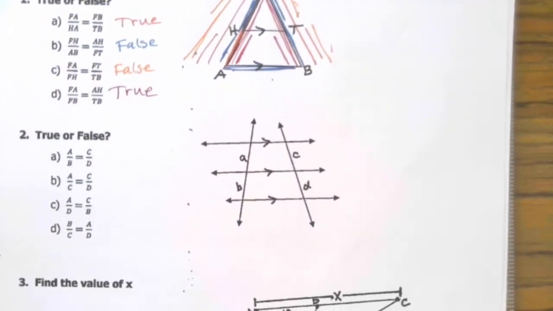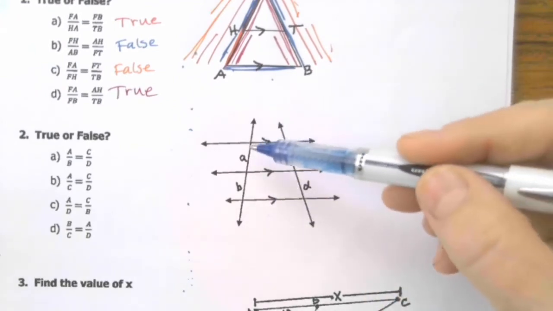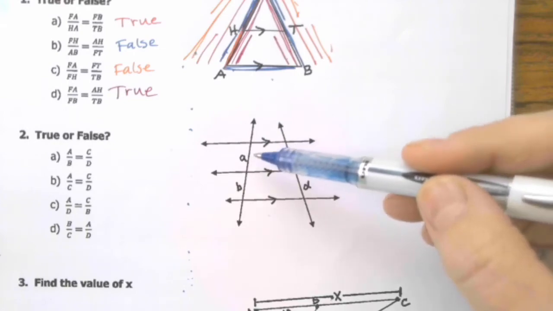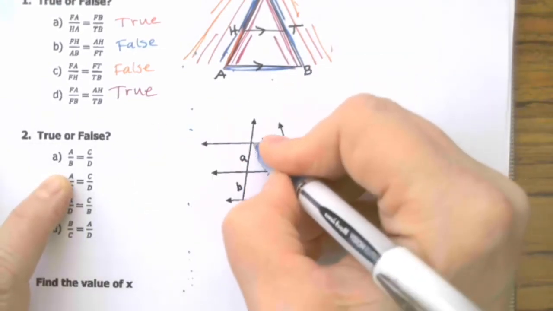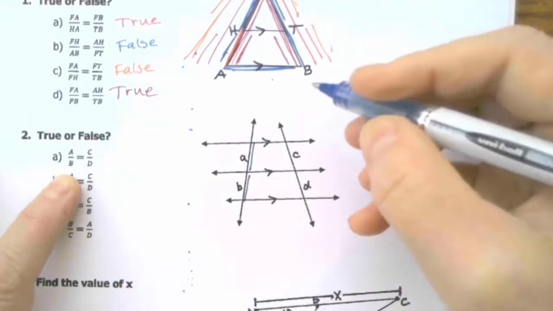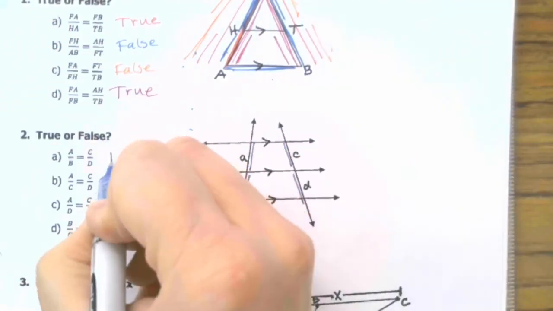Okay, we're going to do the same thing here, except we have 3 lines that cut 2 transversals into proportional pieces. So here we go. A over B equals C over D. Top, bottom, that is true.